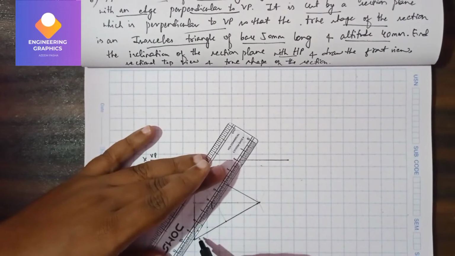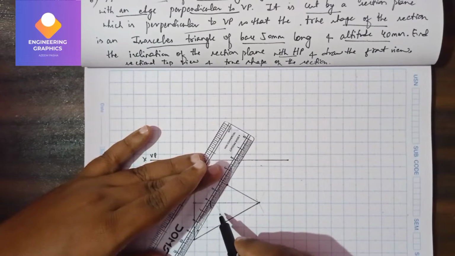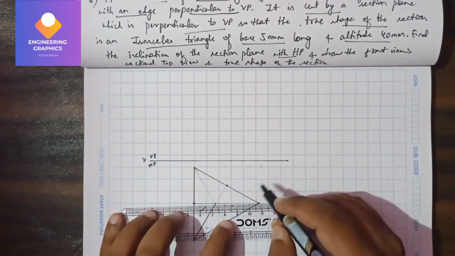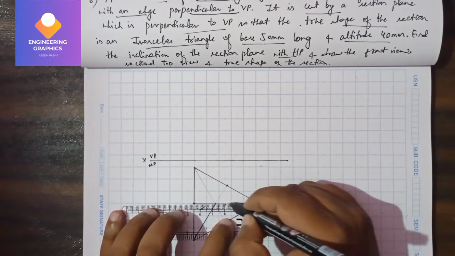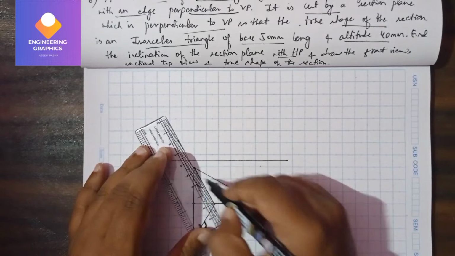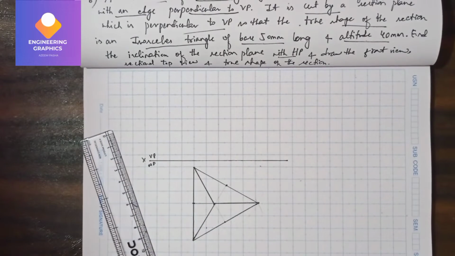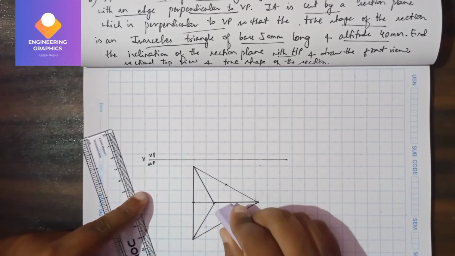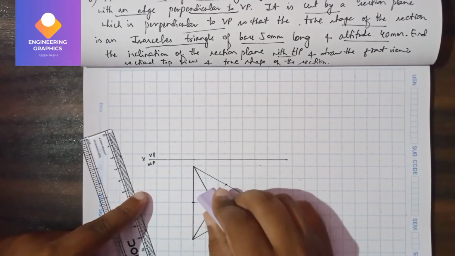Now I have to show only the slant edges here. So the remaining part of the lines, I'm going to erase it. Okay, we have to show only the slant edges here.